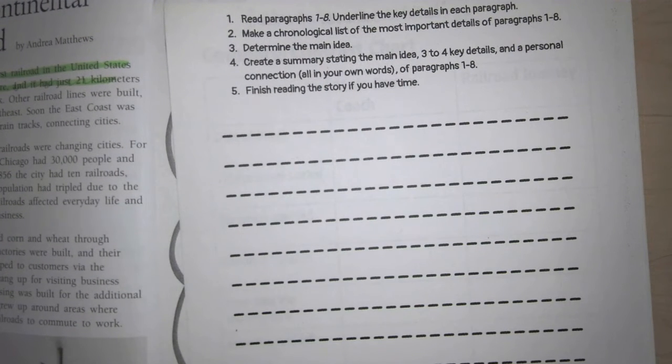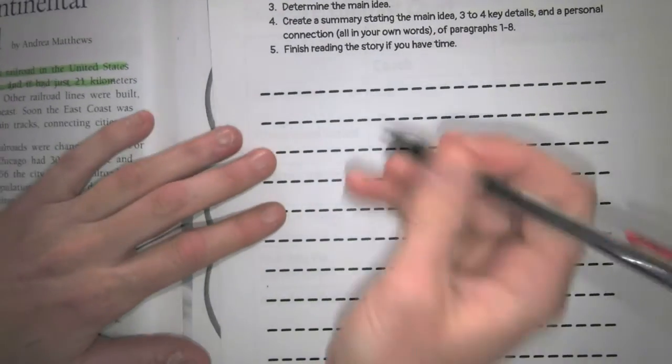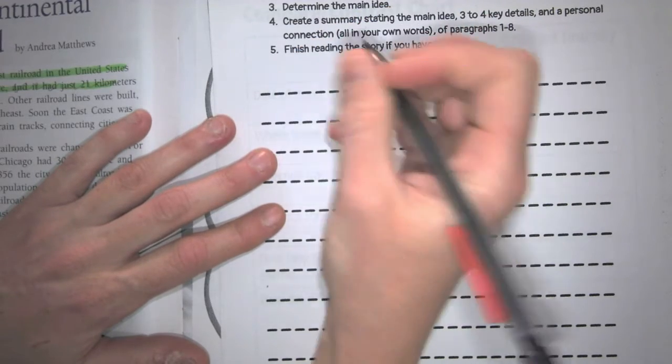So I'm thinking my main idea might be something like: the transcontinental railroad was built over several decades, going from 1830 to 1862 and beyond, to meet people's needs. So that's all what I'm going to show. So you can do that too if you want.